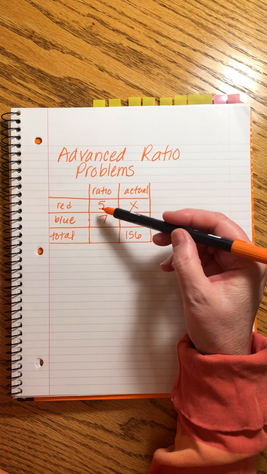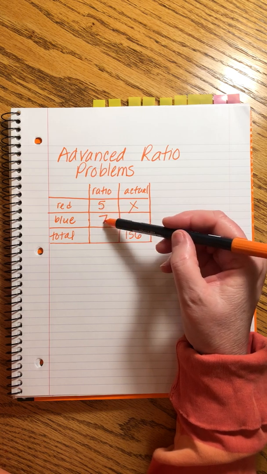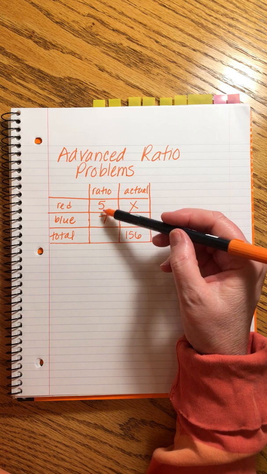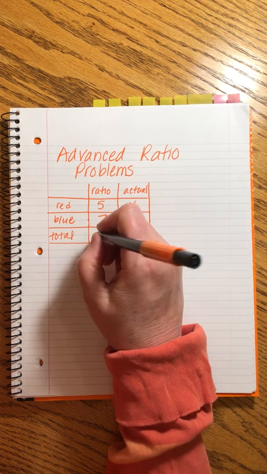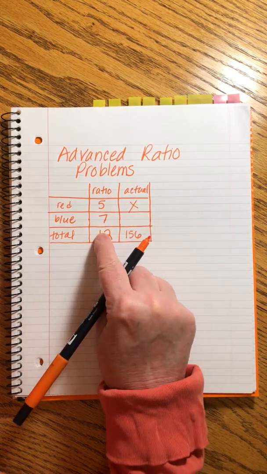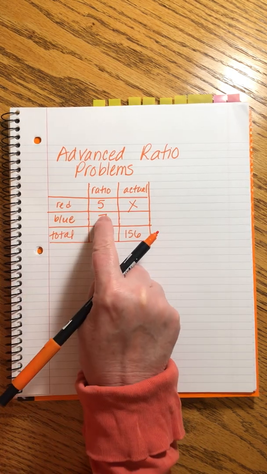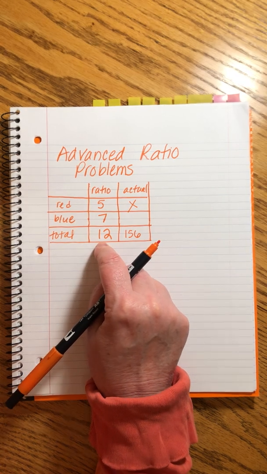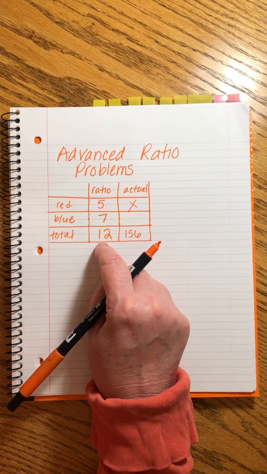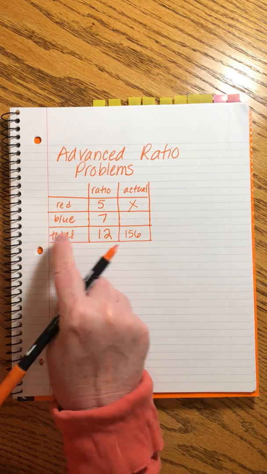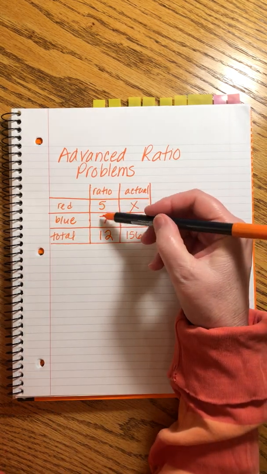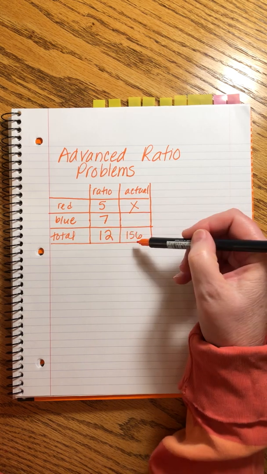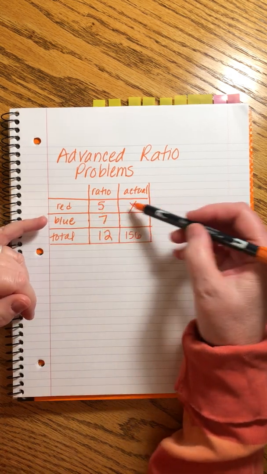In the ratio column, if we know the ratio of reds to blues, then we know that the total in the ratio must be 12. We simply add those 2 together, right? If there are 5 reds and 7 blues, then that means there are 12 in kind of the control group, if you will, or the sample group. So all we have to do is add a total row and then add to get this number. And now we've got a lovely pair of numbers.